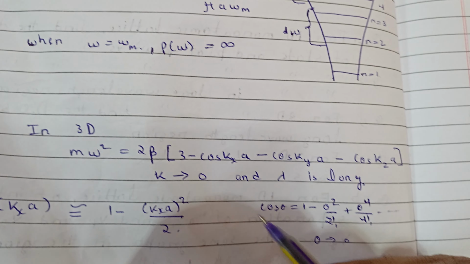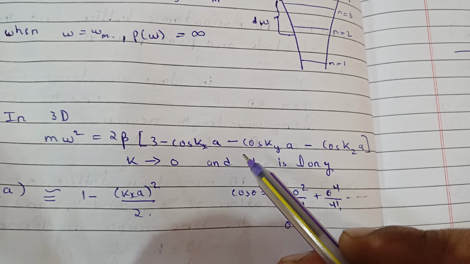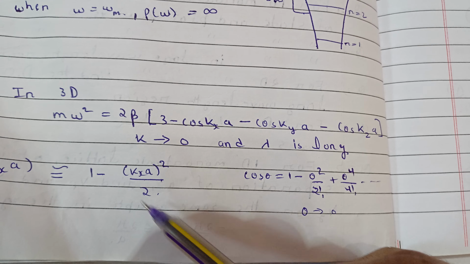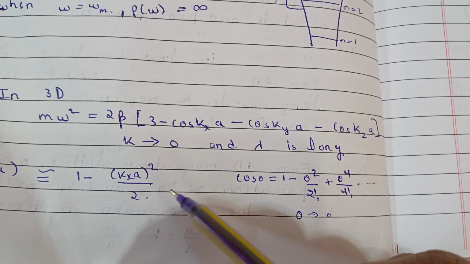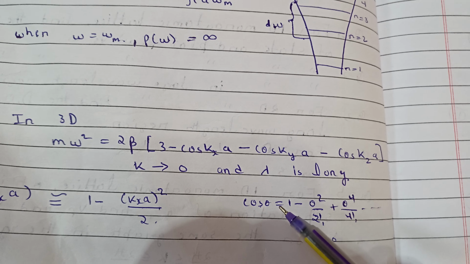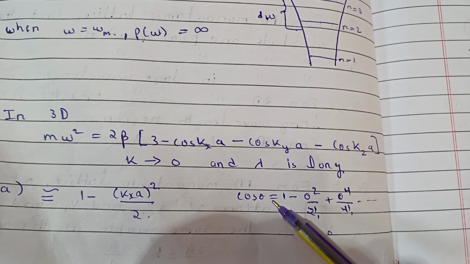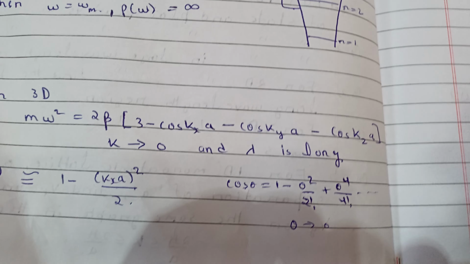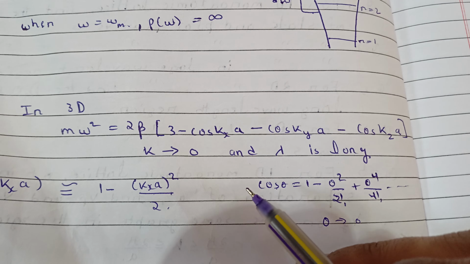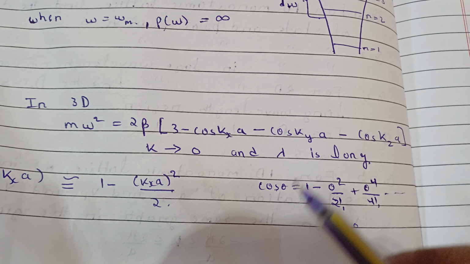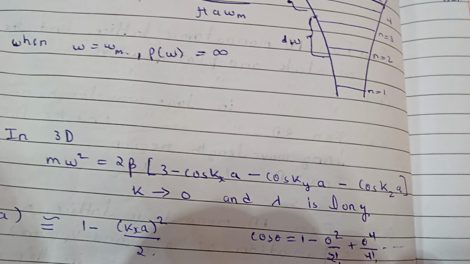Now when you substitute it in this, 1 plus 1 plus 1 you will get 3, and then plus kx square a square plus ky square a square plus kz square a square. Then you take a square by 2 common, and you will get kx square plus ky square plus kz square, which can be written as k square.